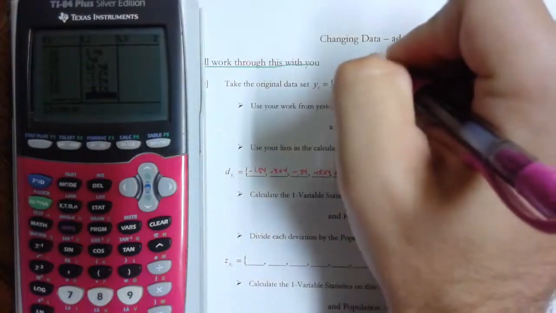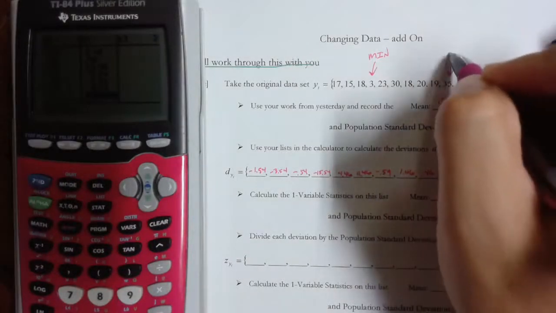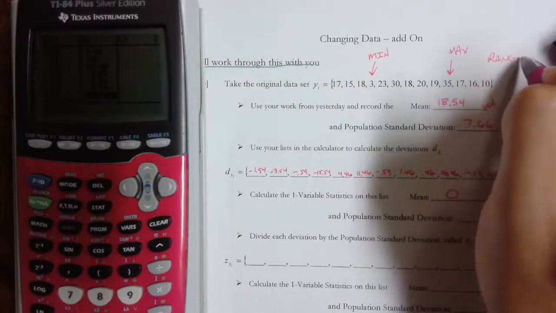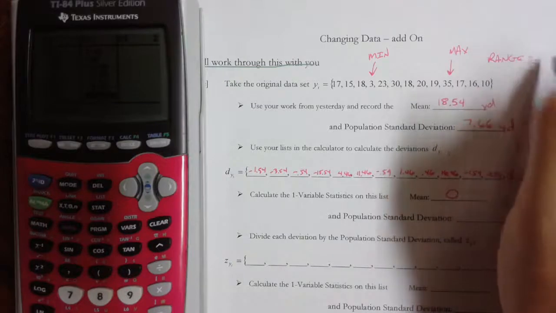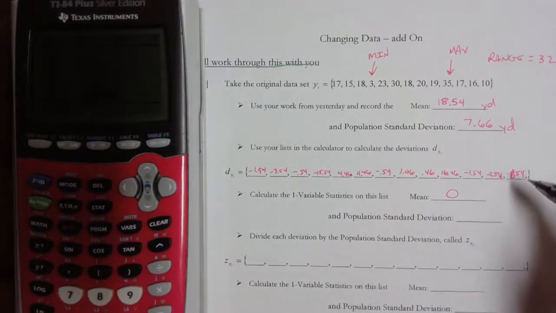Here's a real quick check. If we look for a couple of key numbers here, this one's the min, and the maximum is over here at 35. Just as a little bonus, the range is 32, maximum minus minimum. What's the range down here? Well, if I took away 18.54 from every data point, it's still going to be 32.